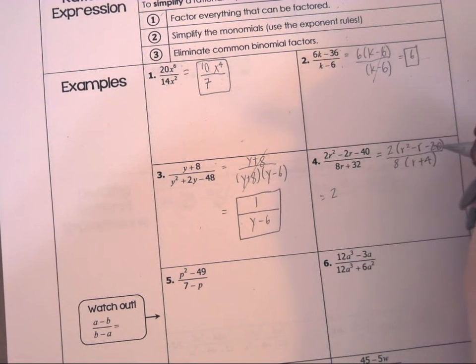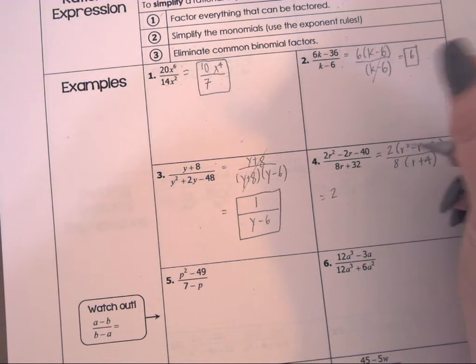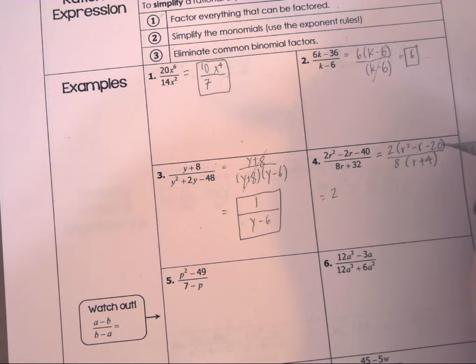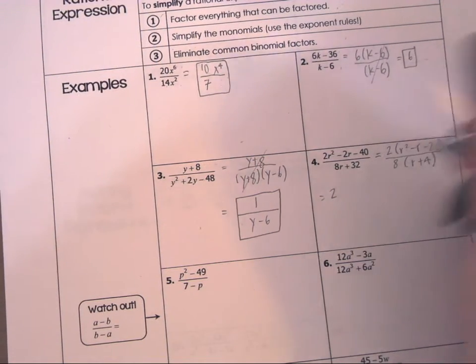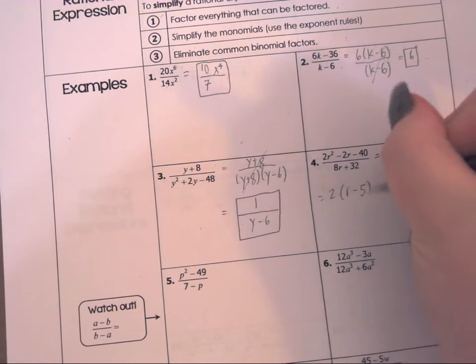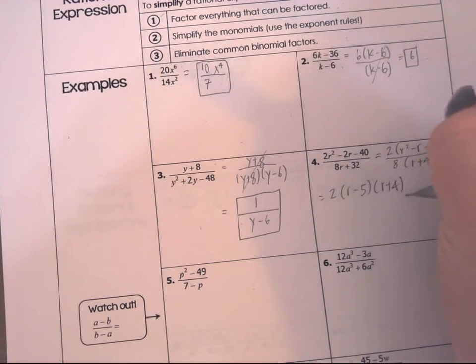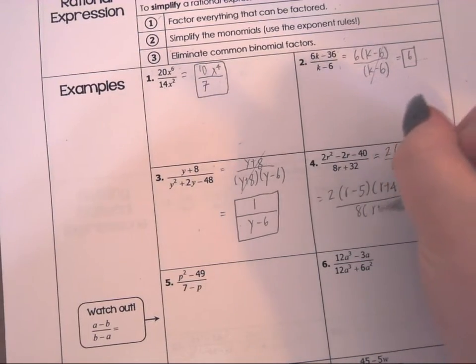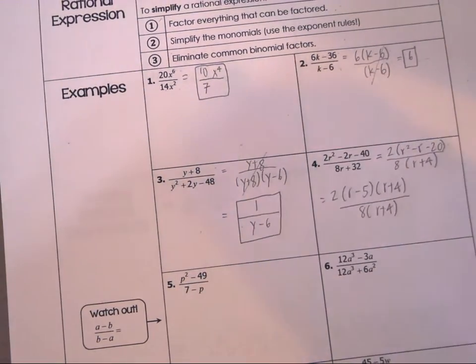So r squared minus r minus 20. Since there's nothing in front of the r squared, you can do the quick factoring. Right, 2 numbers that multiply to negative 20 and add up to negative 1. R minus 5 and r plus 4. And the bottom stays the same.